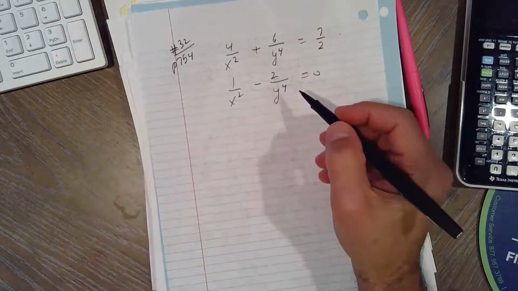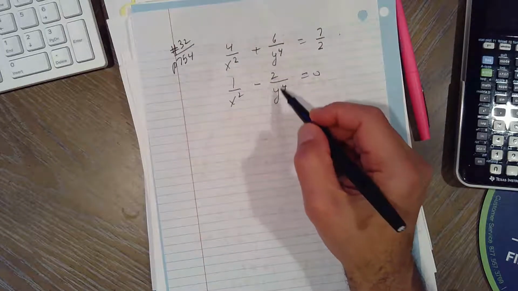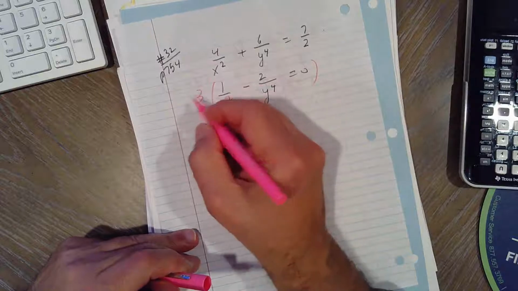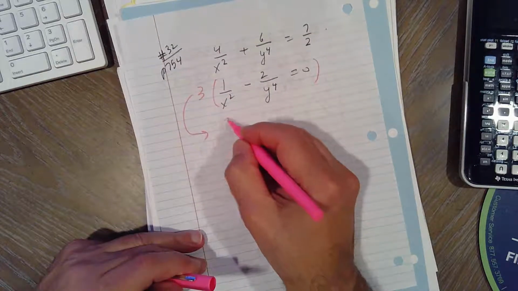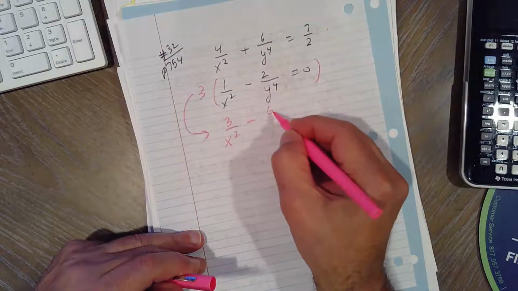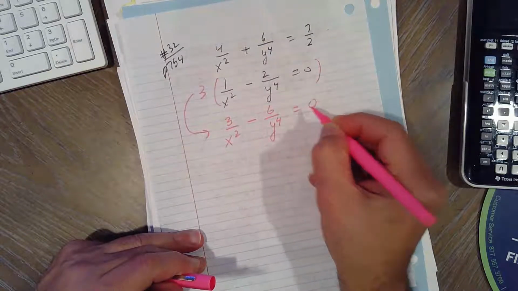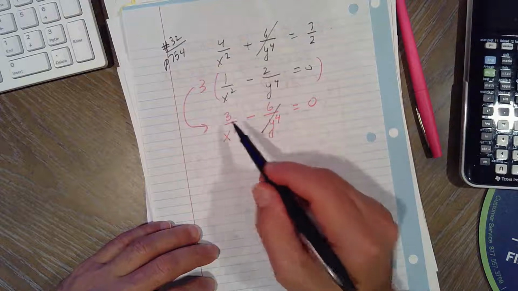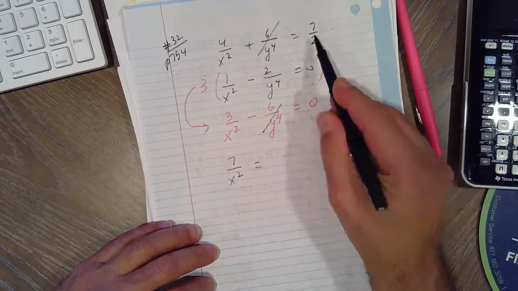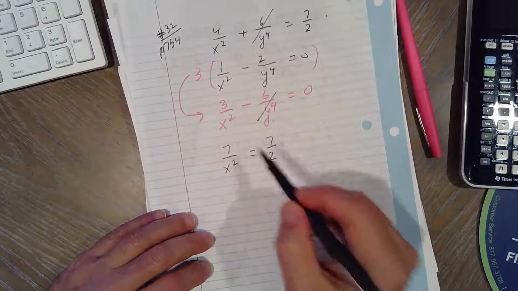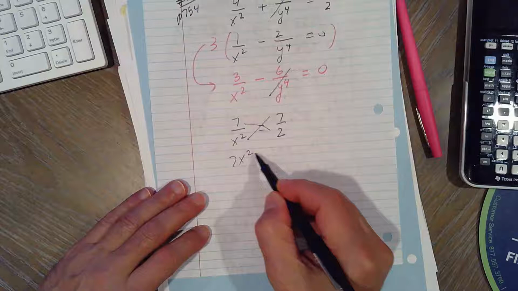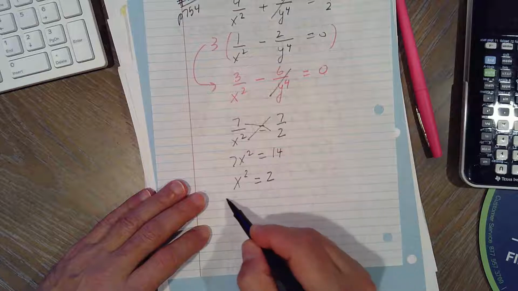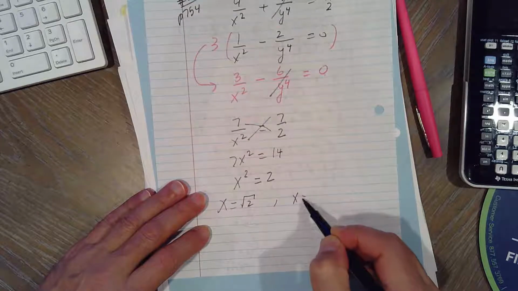So it looks like if we want to eliminate the y to the 4 term, we would have to multiply the second equation by 3. So let's do the math over here. 3 times 1 over x squared, minus 3 times 2 over y to the 4 is 6 over y to the 4. 3 times 0 is 0. So that's going to cancel this out. 4 over x squared plus 3 over x squared is 7 over x squared. 7 over 2 plus 0 is 7 over 2. Let's cross multiply. 7x squared equals 7 times 2 is 14. x squared is 14 over 7, which is 2. So x equals plus or minus root 2.